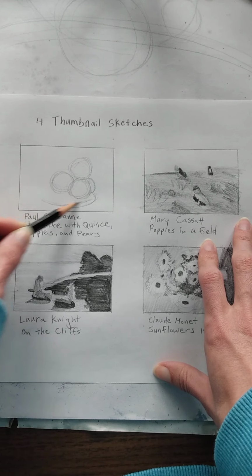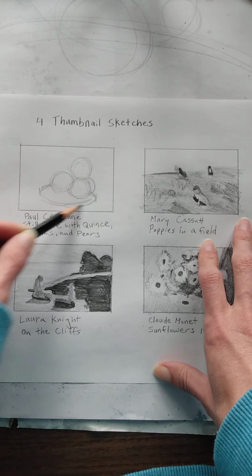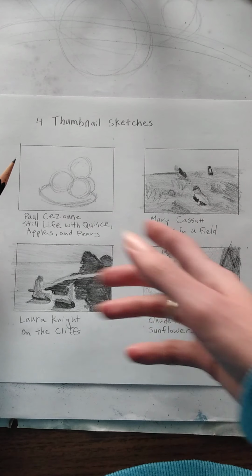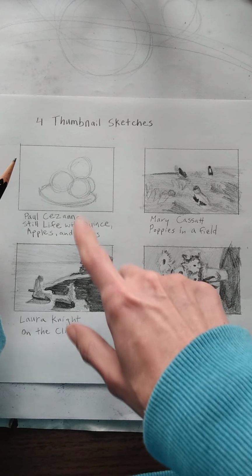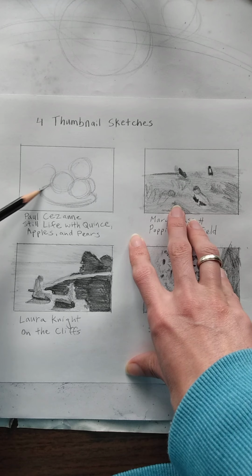And don't worry about your drawing skills, just look at what you see and try it out. So if you feel like, oh, I don't really know how to draw really well, don't worry about that. Just think of the basic shapes that you can see and pick something that's within your skill level to do.